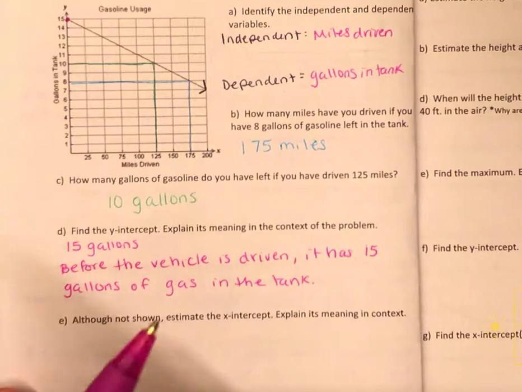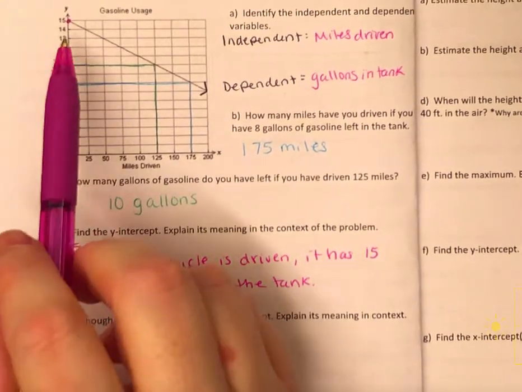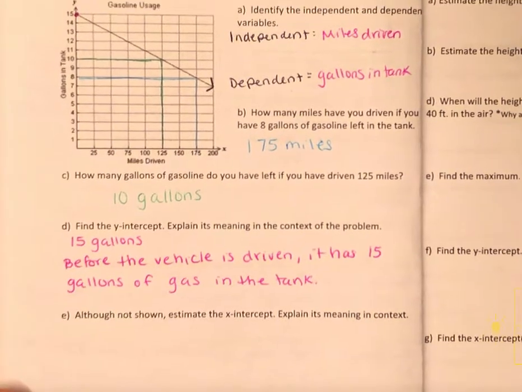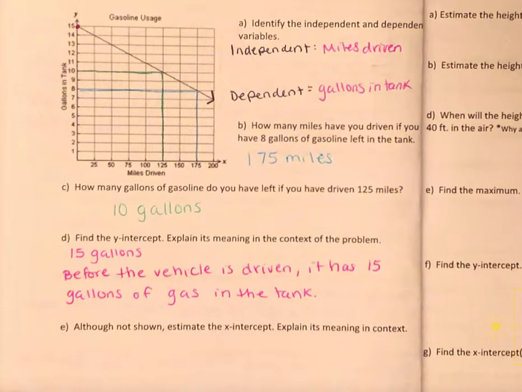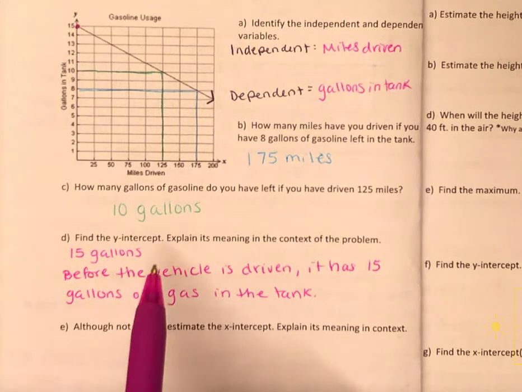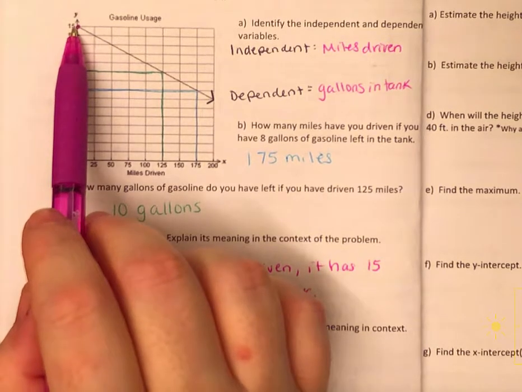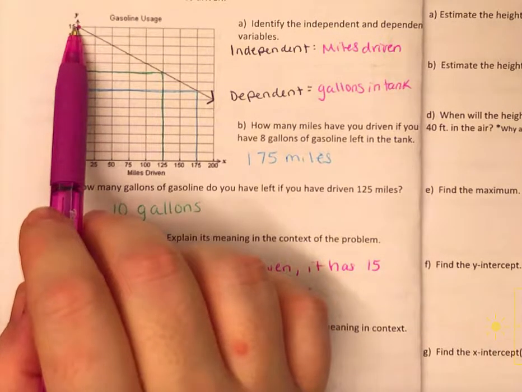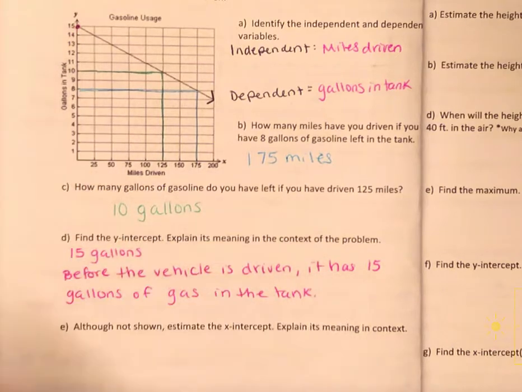Now, this could be one of two things. First, it could be that your gas tank will only hold 15 gallons. Or it could be that we only put 15 gallons in there and have not driven it. Most likely, it'll be that your gas tank can only hold 15 gallons, so we can't go any more above that.